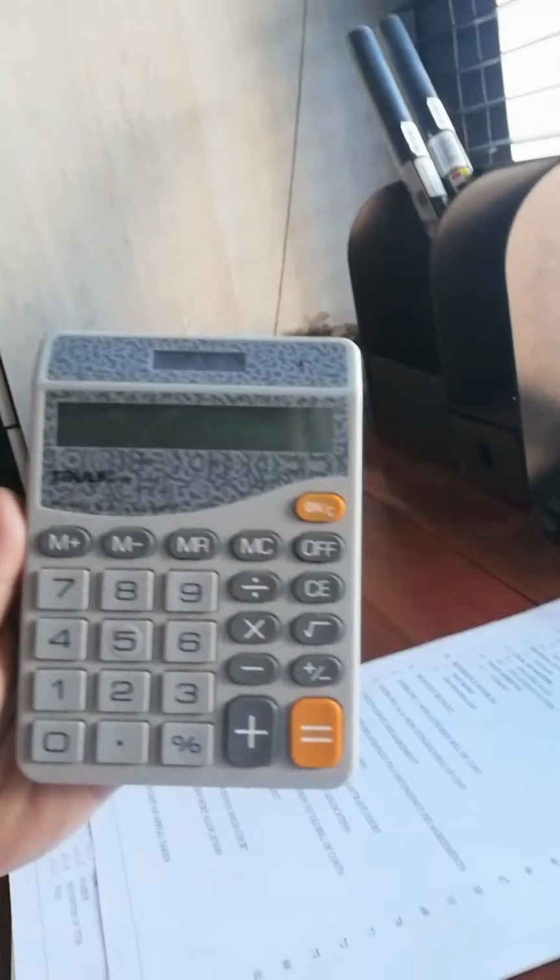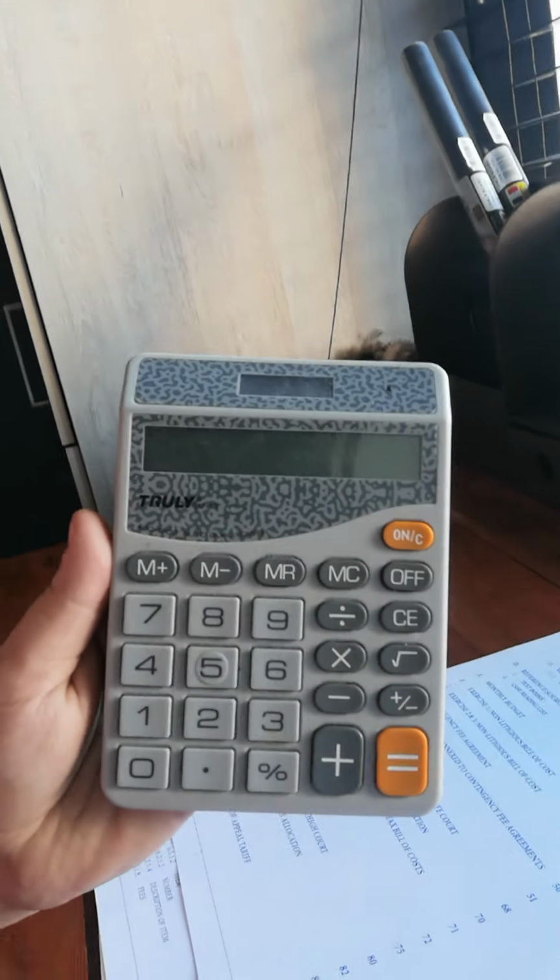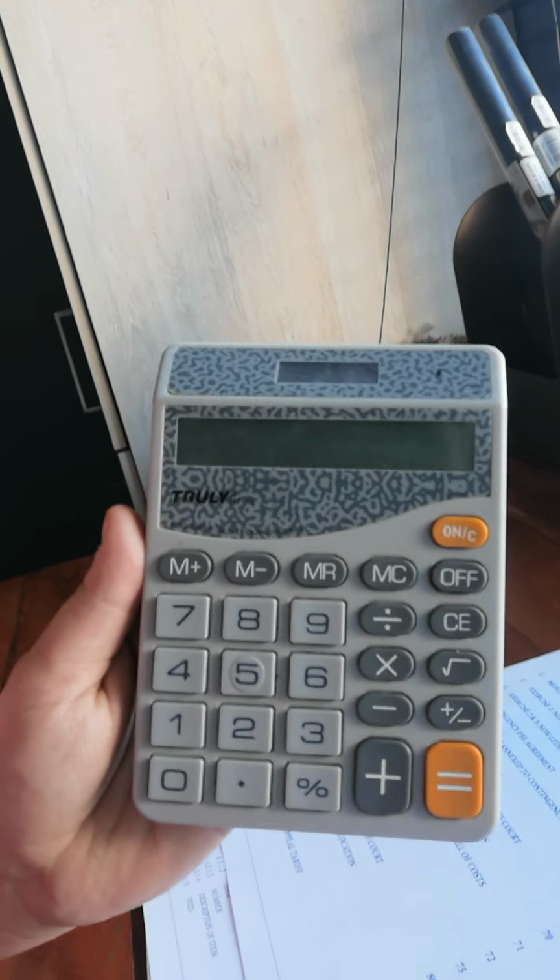I'm showing you this calculator, and this is the kind of calculator I want you to have, or even simpler, like the little ones you get from the crazy store. Scientific calculators with the second function, cos and all those, just create confusion. So we're going to use the simplest calculator you can possibly find.